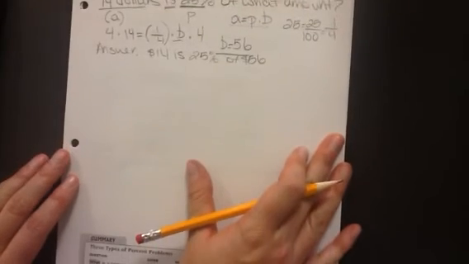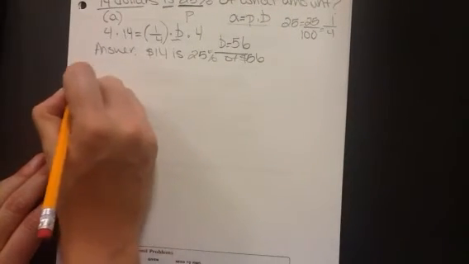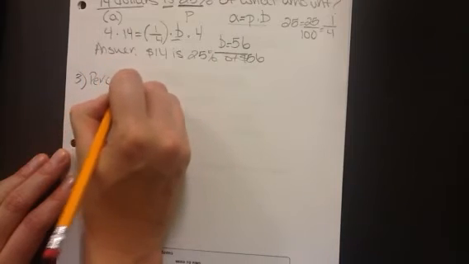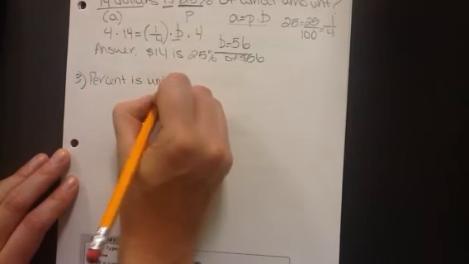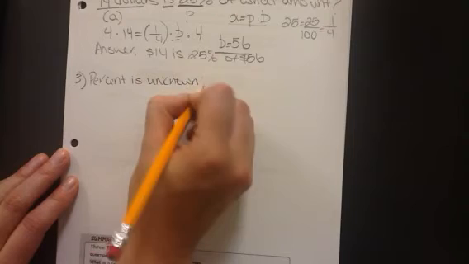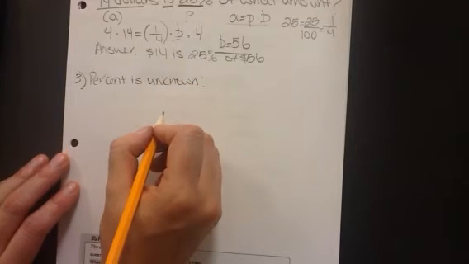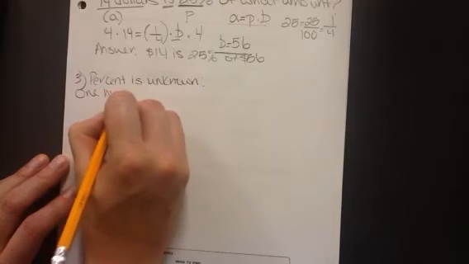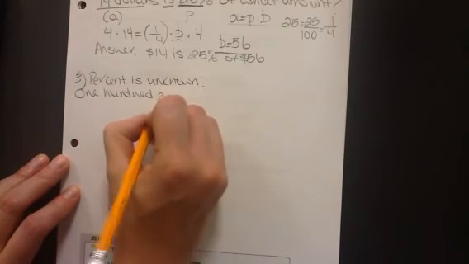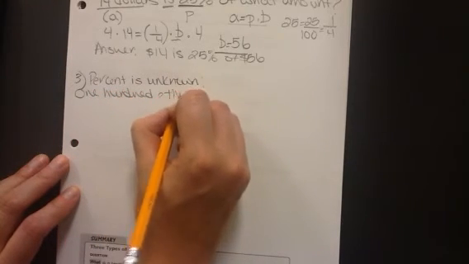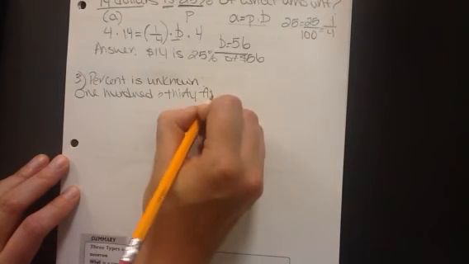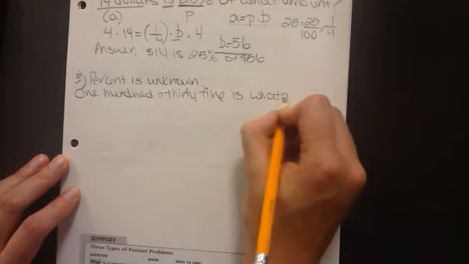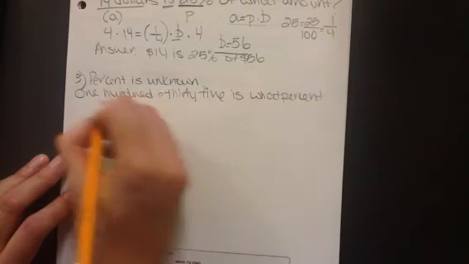The third kind of example is when our percent is unknown. What does a problem like this look like? We have: 135 is what percent of 27?